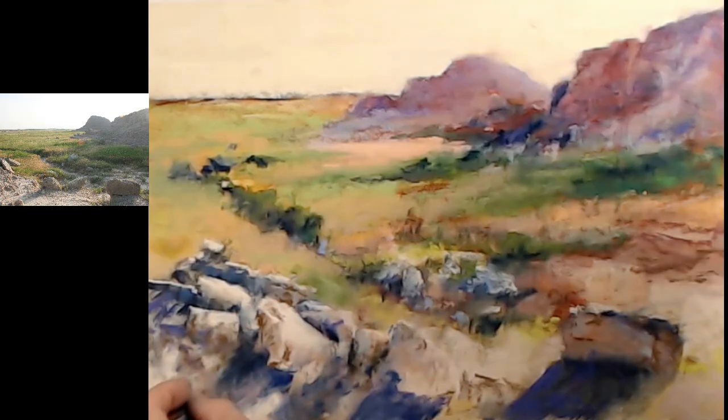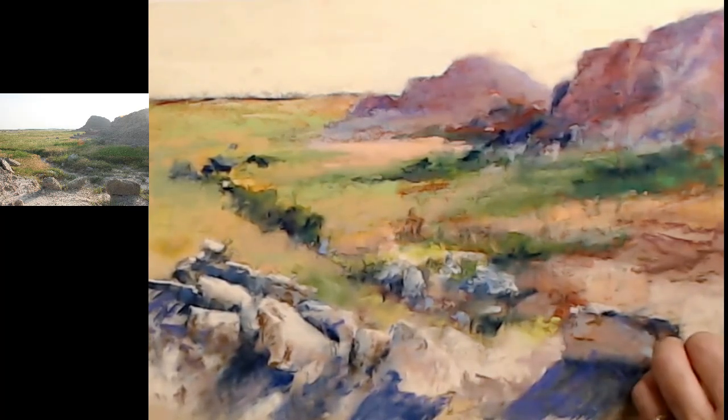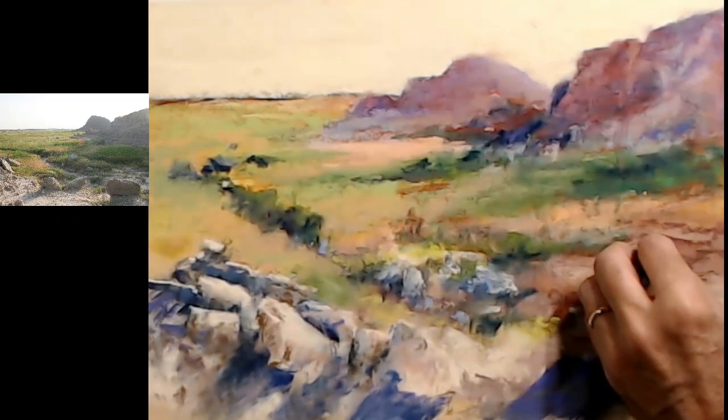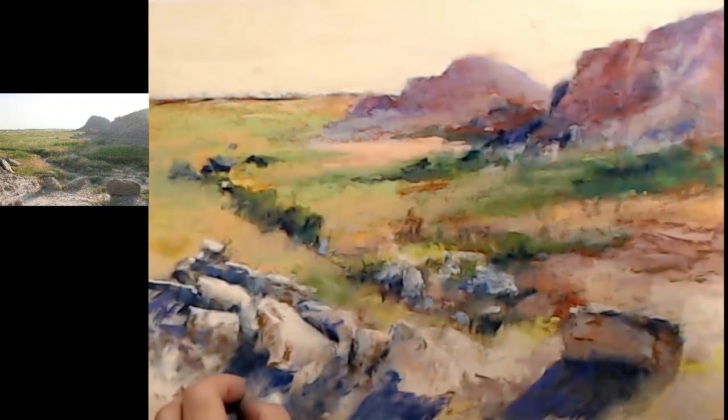As you can see here, I'm applying that rusty color into the shaded areas that represent some of the color in the rocks, and trying to keep the value of that color added to the shade about the same, a little bit lighter than the shade, but about the same.